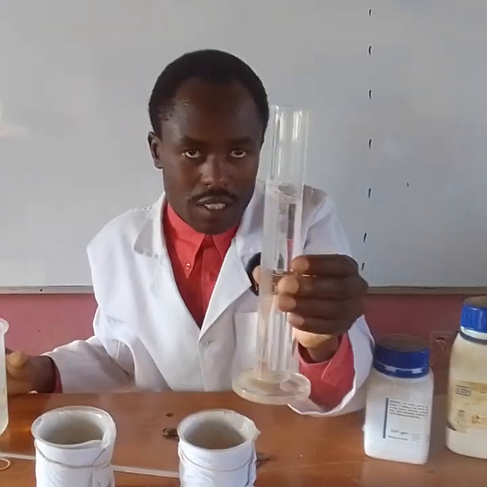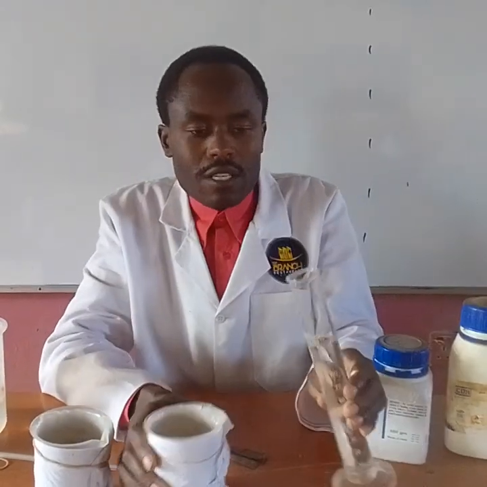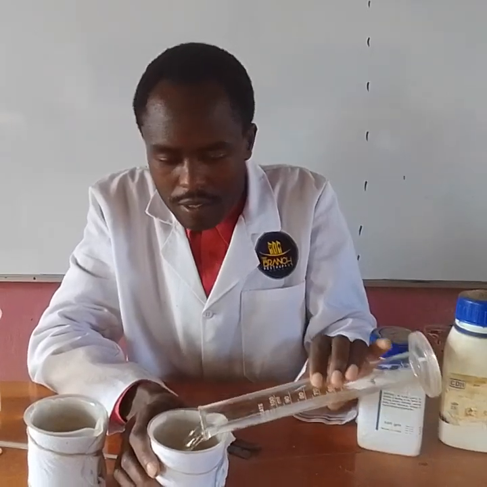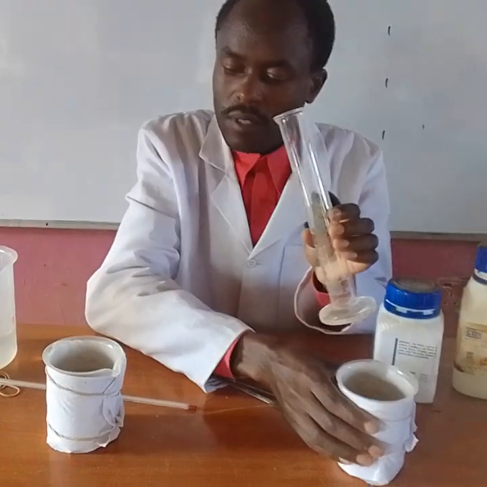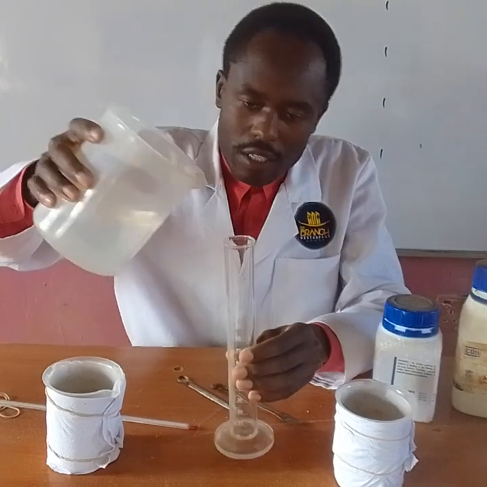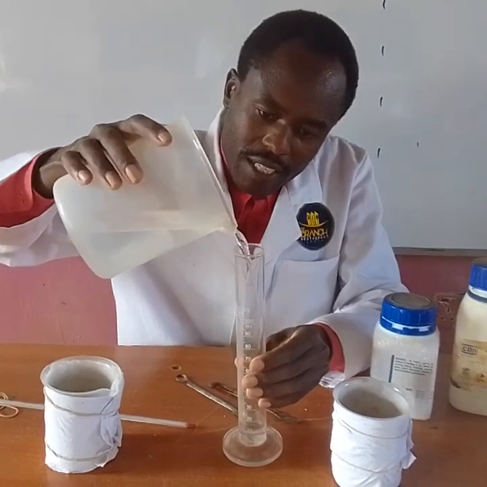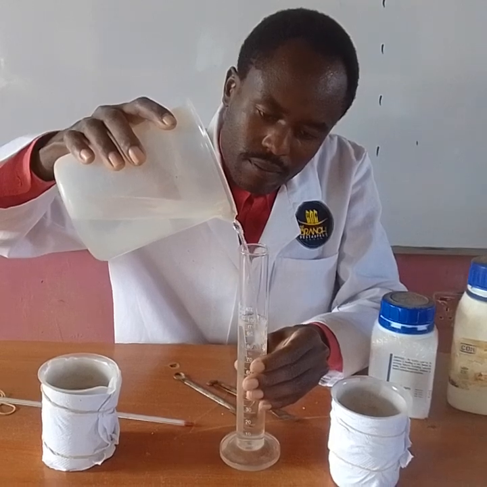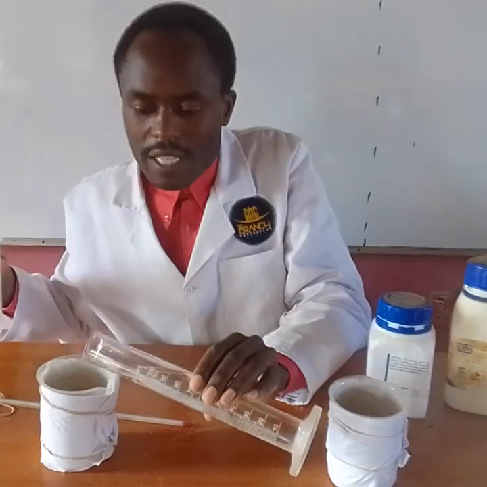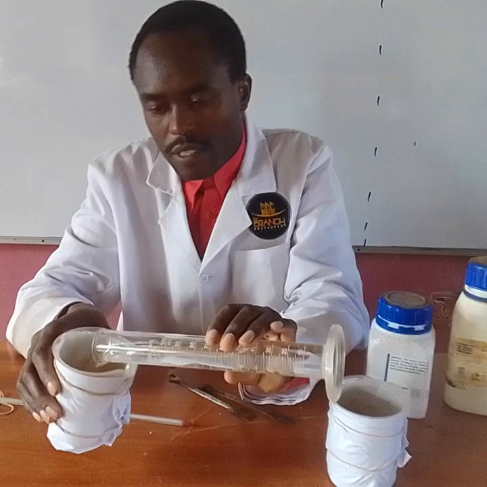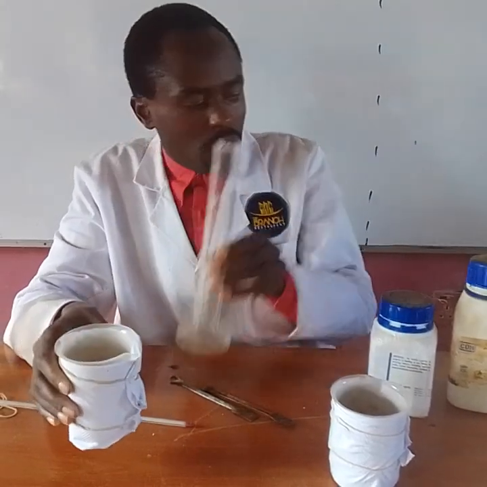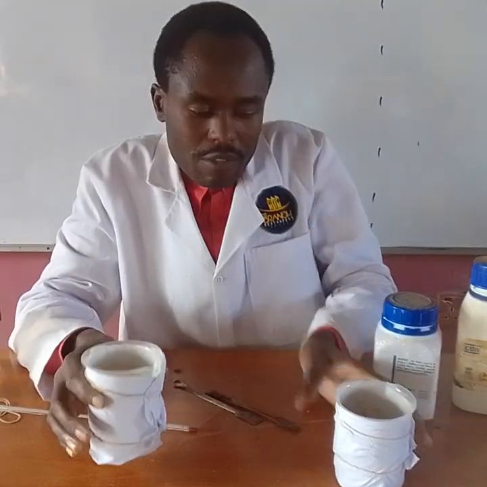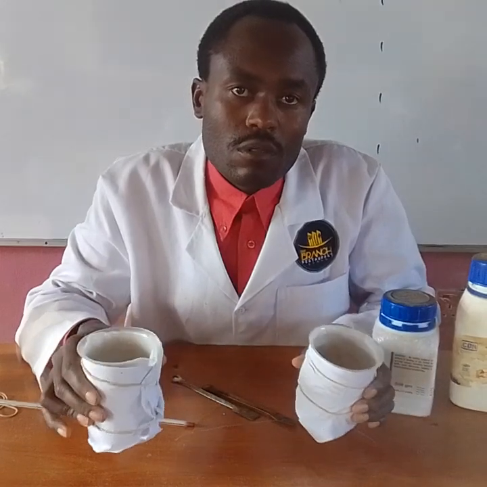This is 100 ml of water. I transfer it into the beaker. Then I measure 100 ml again and transfer it into the other beaker also. So that's the second procedure: I've transferred 100 ml of distilled water into each beaker.